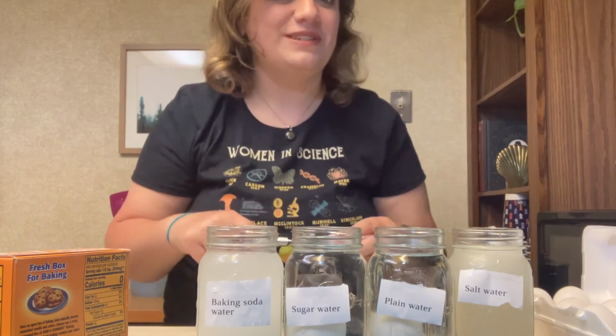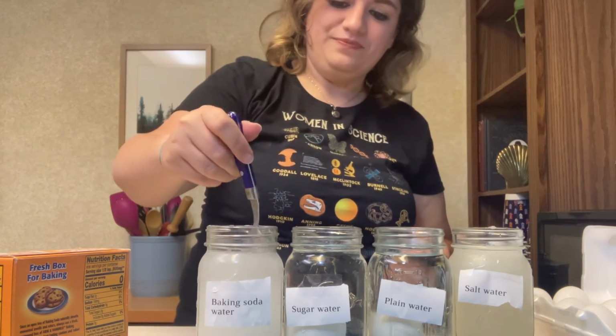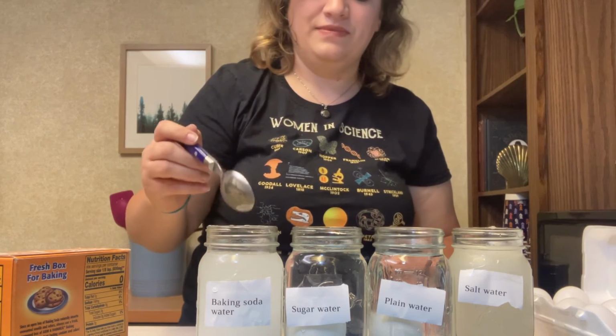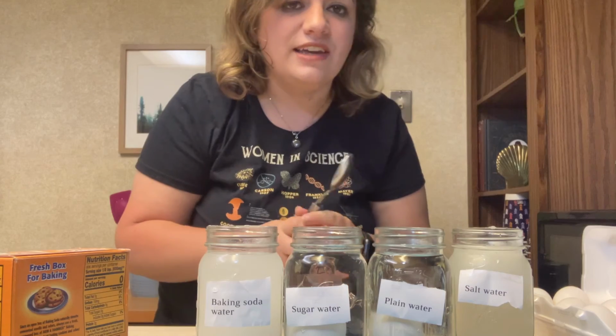because I'm pretty sure it was supposed to float in the baking soda a little bit better than it is. But like I said, I don't want to keep adding because then we won't be able to see anything in there anyway. So I can't wait to see your experiments.